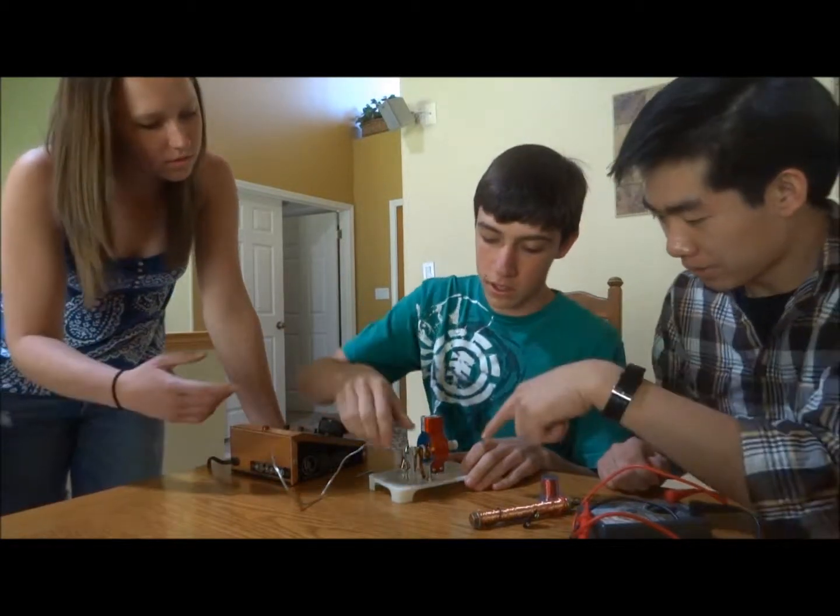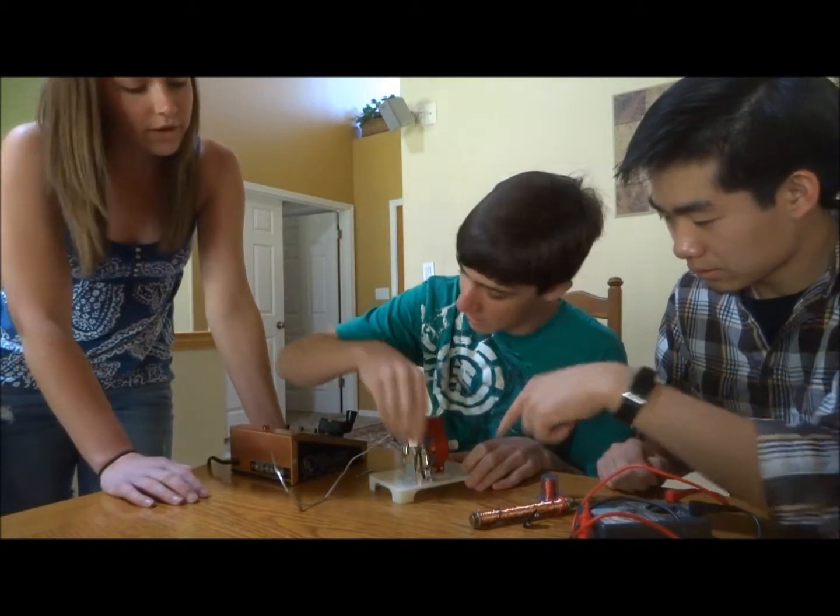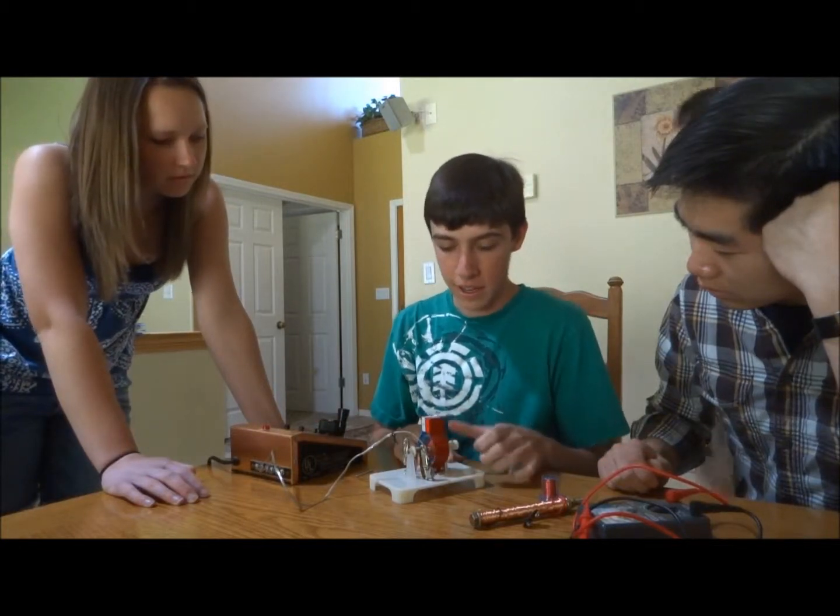Okay, so you put the wire in here, right? Yeah, so you attach the wire right here, and you start the power, and it starts spinning.